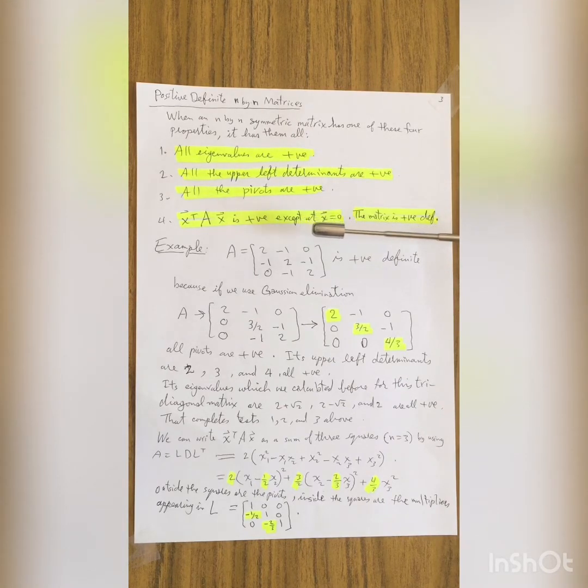The matrix A is the tridiagonal matrix we used before, with 2's on the main diagonal and -1 on the upper and lower codiagonals. We'll see that this will be positive definite, because if we use Gaussian elimination, we eliminate below the first pivot. The multiplier is -1/2.